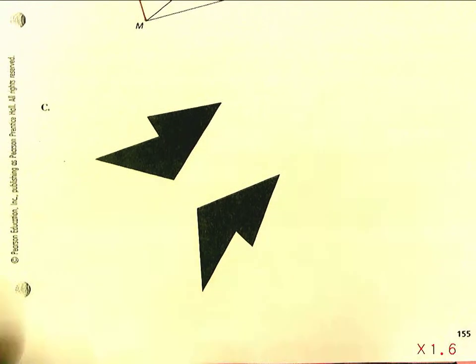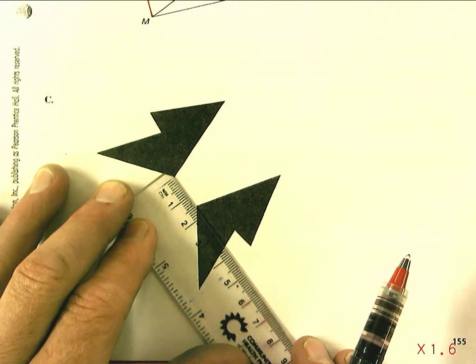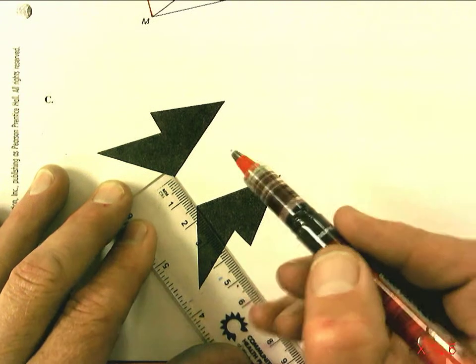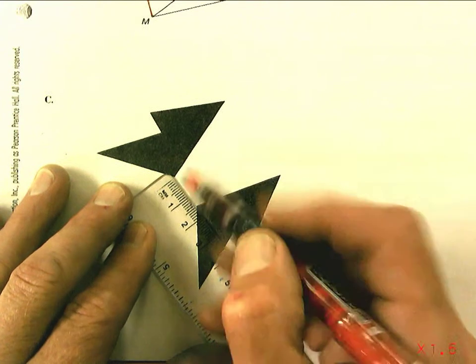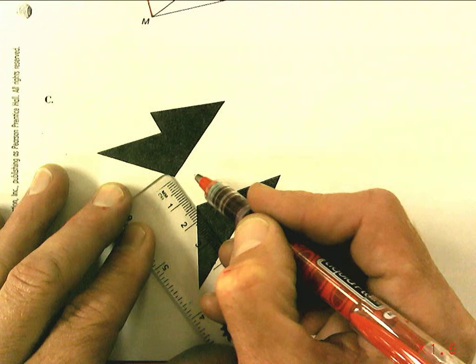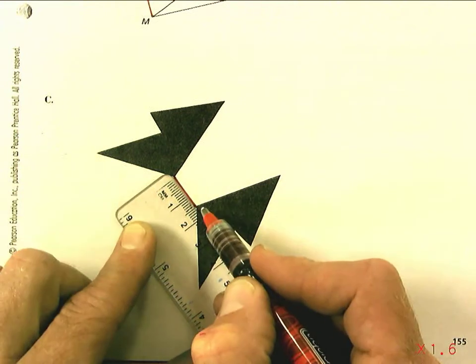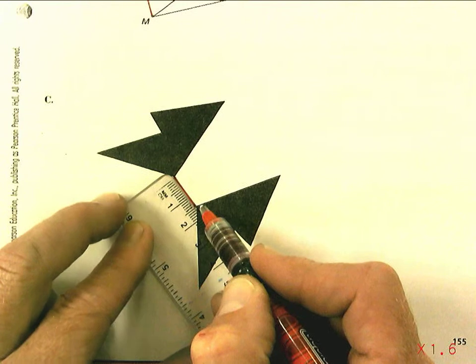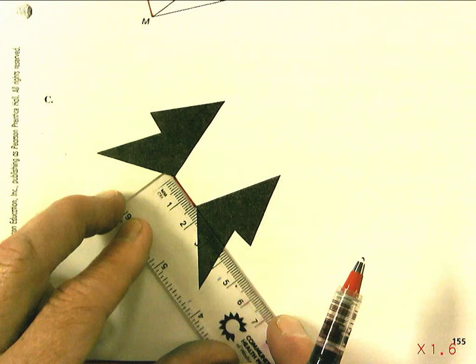To do that, I'm going to take my ruler and just measure the distance between these points. And actually, while I'm measuring the distance between the 2 points, I'm going to go ahead and put in a line connecting the 2 points. So these 2 points look like they're about 1.6, we'll say, centimeters apart.